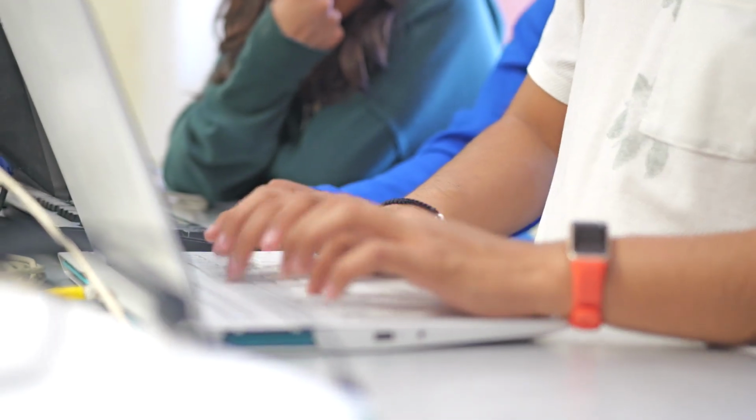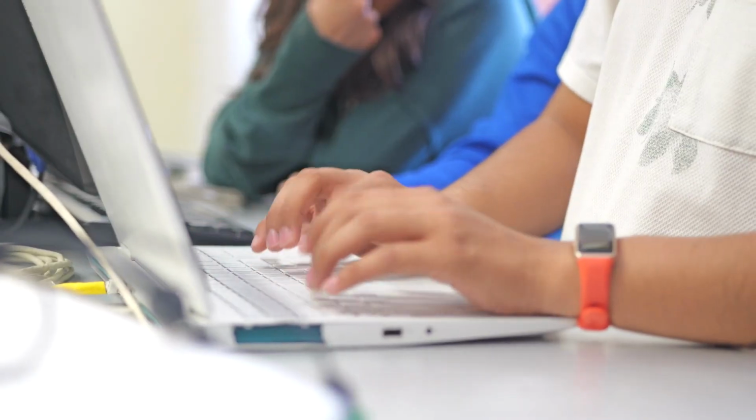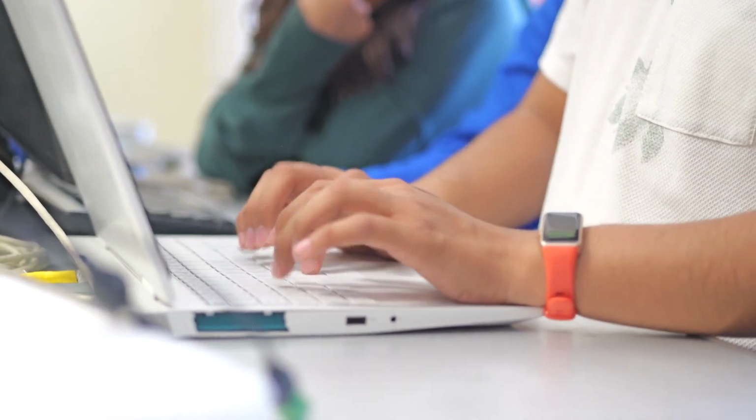What if I told you AI can write your essays, solve math problems, and organize your notes, all for free? Today, I'm showing you 5 game-changing AI tools that'll transform how you study.